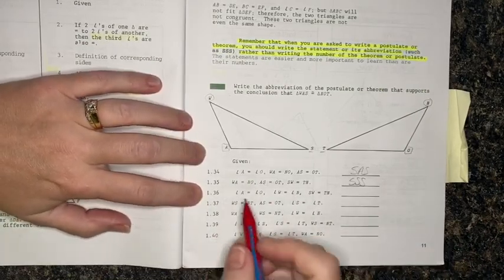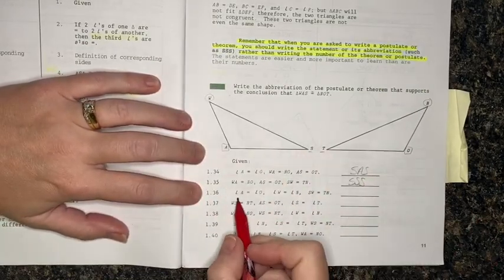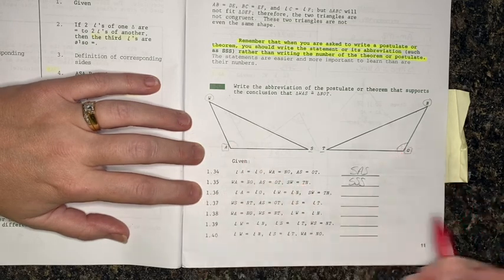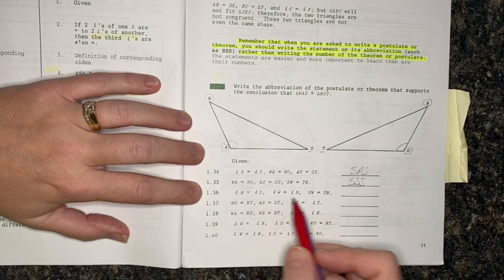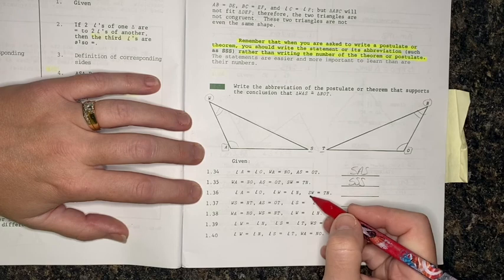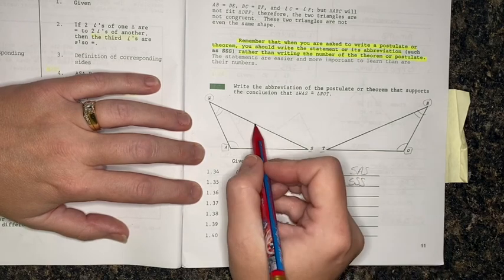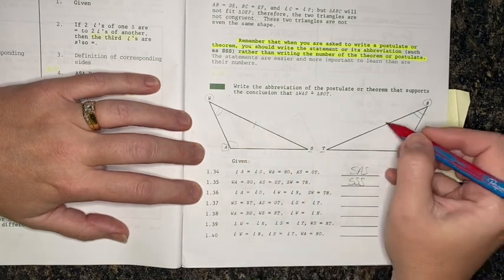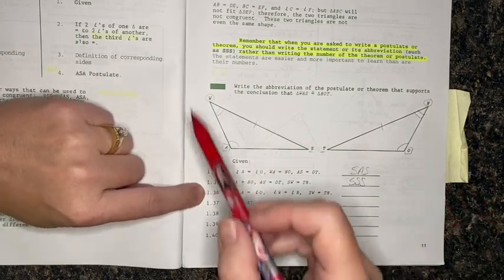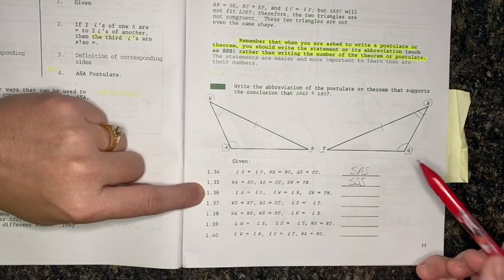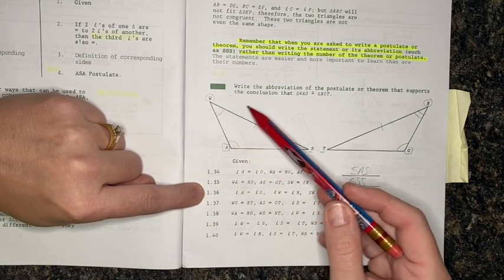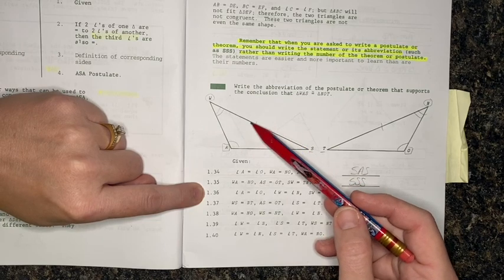Taking a look at number 36, let's mark what they've given us here. They've given us that angle A is equal to angle O. Angle W is equal to angle N. And SW, which is here, is equal to TN, which is here. Remember, we want to walk around this triangle and see what we have. So we have angle, angle, side. We don't have side, angle, angle.